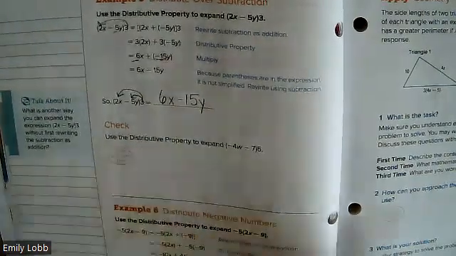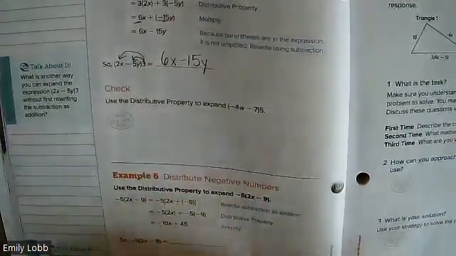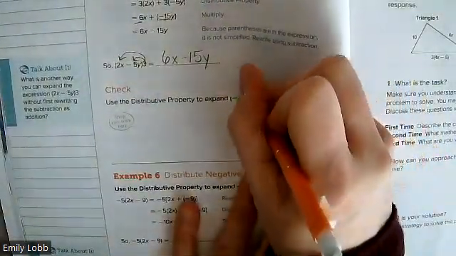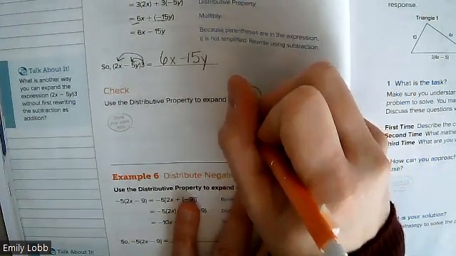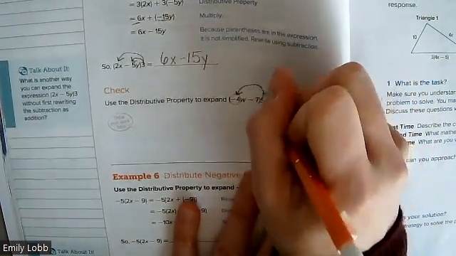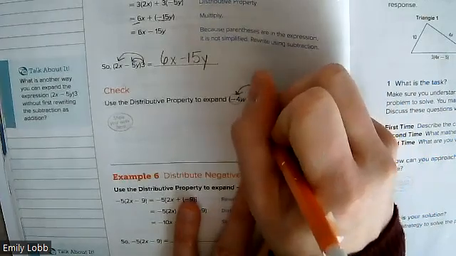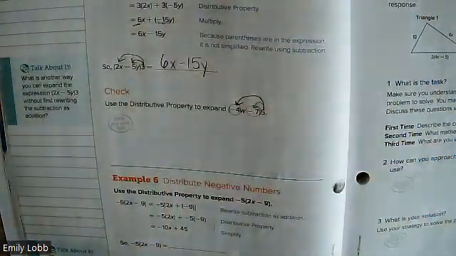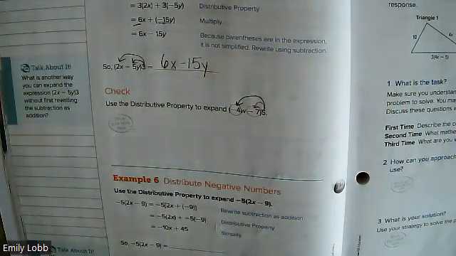So use the distributive property to now expand this. So we're saying 5 times -4, right? And 5 times -7. So try that check on page 238.